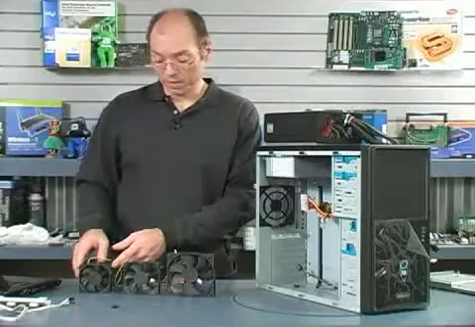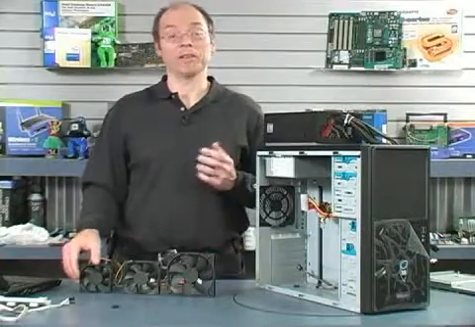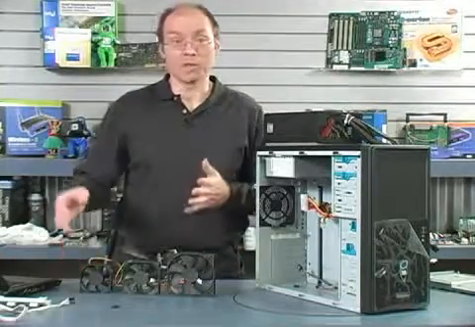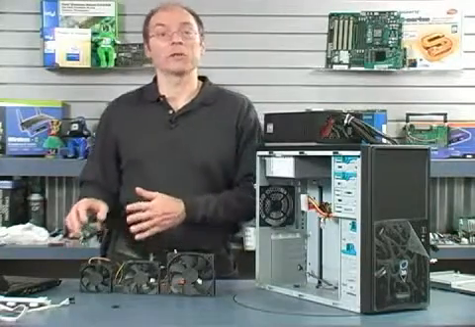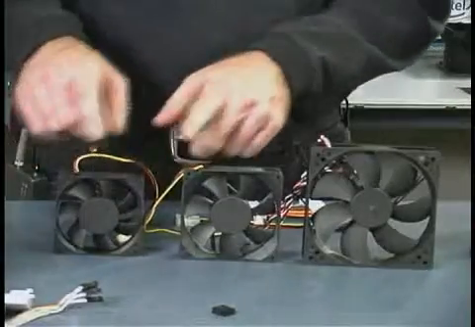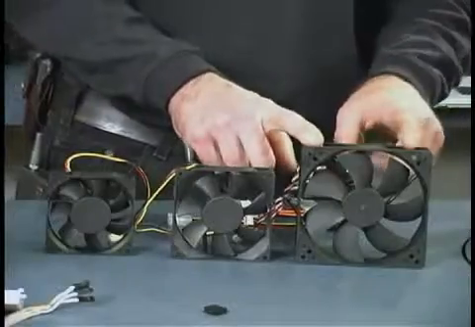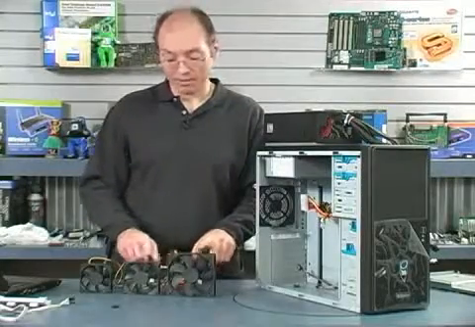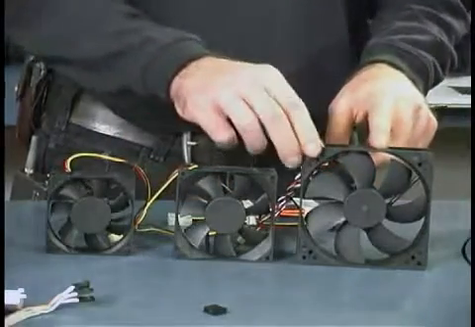Now, years ago, cases used to come with a single 80 millimeter fan in the back. That proved to be not enough, plus the fact that smaller fans tend to make more noise. So, in the interest of having both more airflow and quieter PCs, we generally went to 92 millimeter fans or even 120 millimeter fans in the back. I generally won't buy a case unless it has either a 120 or a 92 millimeter rear chassis fan, preferably the 120.